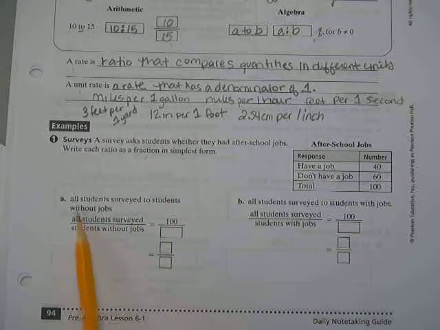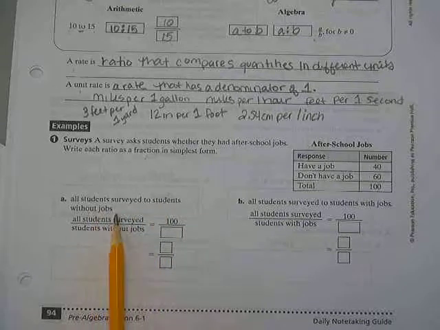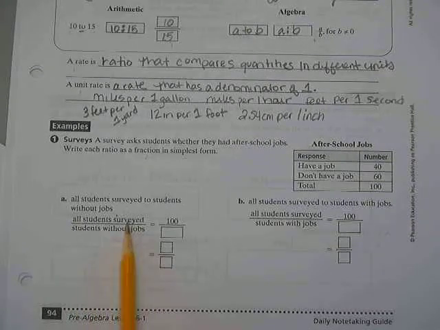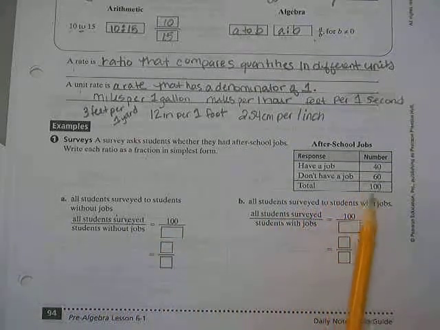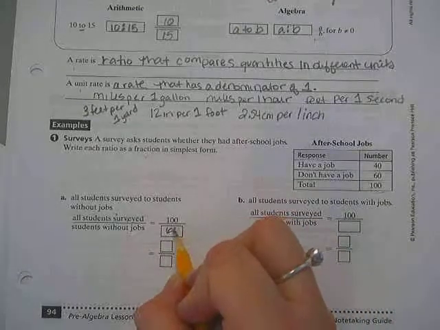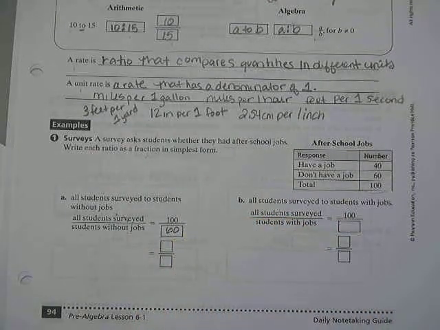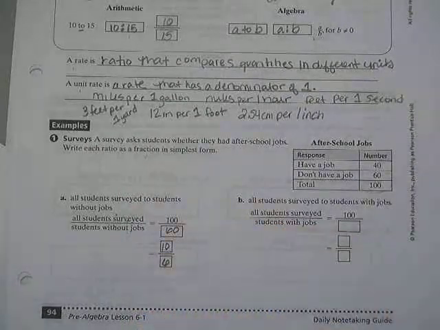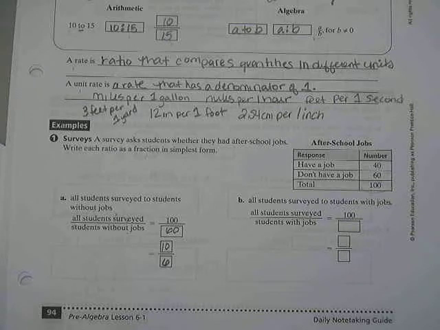Okay, so another thing to think about is when it says all students surveyed to students without jobs. This is what's going to tell you what goes first. Whatever goes first in the sentence is the number that goes first or on top. So here it said all the students surveyed was 100 students, because that was in the total. Students without jobs. So how many do not have a job? 60. Good. So the ratio is 100 to 60. And they want that in lowest terms. 10 to 6. Good.